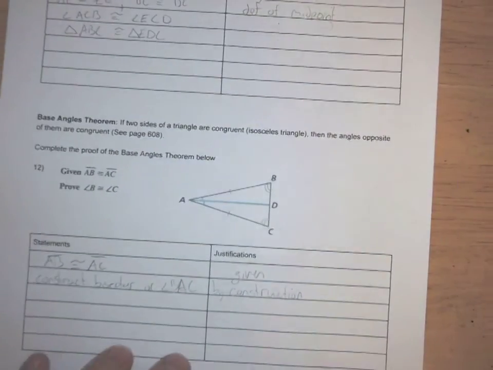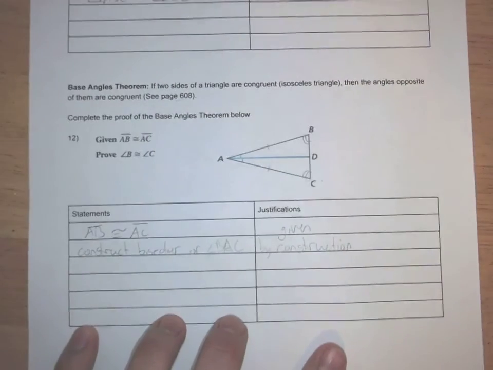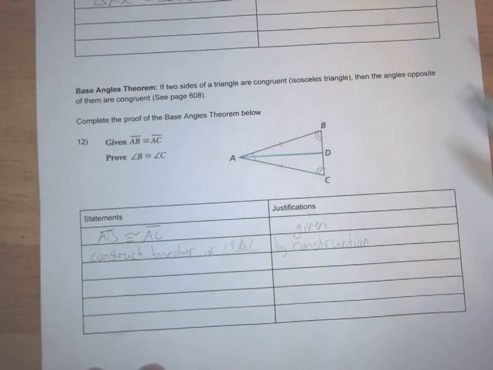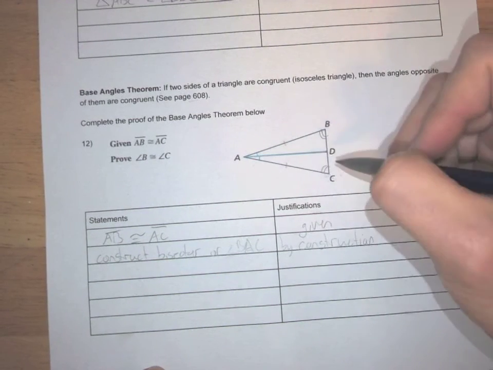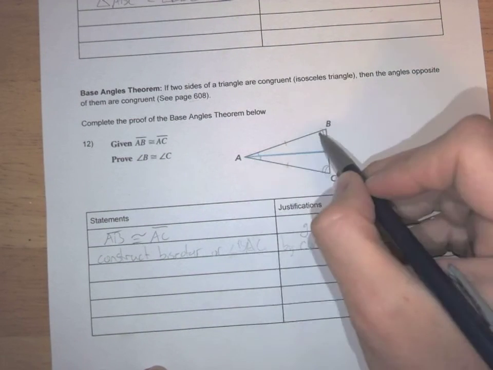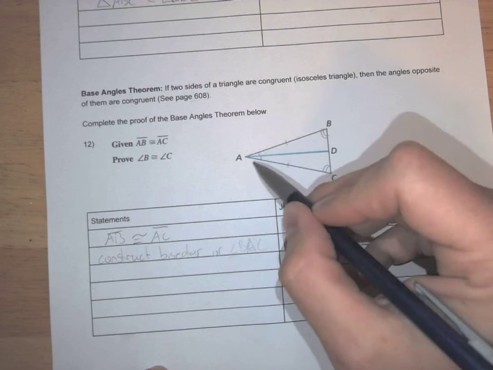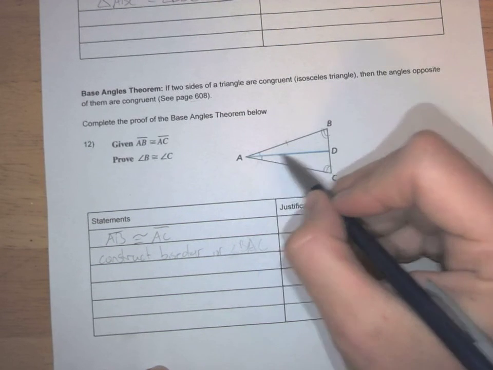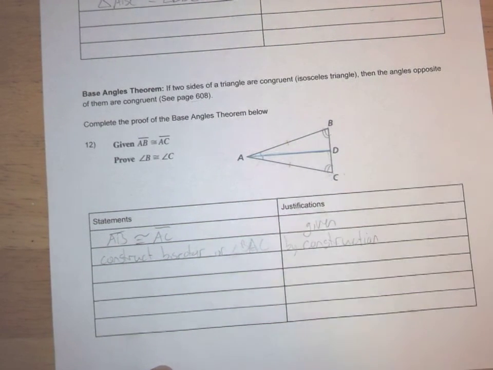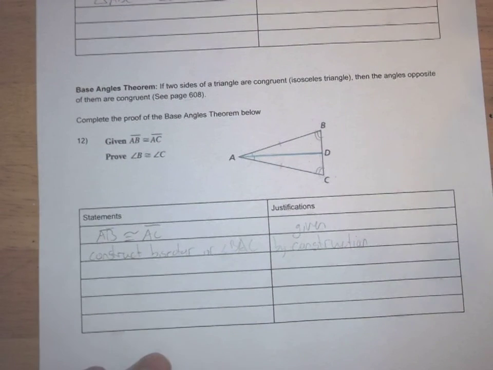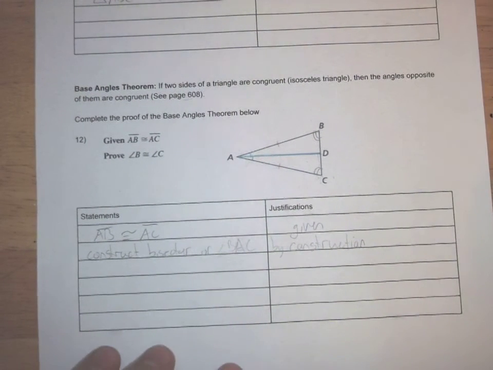So that's all we're doing. We're just going to say, okay, cool, let's assume that there's a bisector there. What this gives us now is it divides this into two congruent triangles. So this original full triangle, ignoring the blue line, has been cut by the blue line into two triangles. And we're going to show that these two triangles are congruent, and we're going to do it by side angle side.